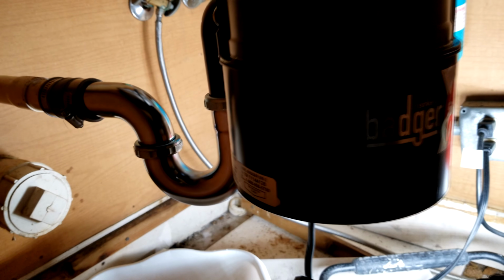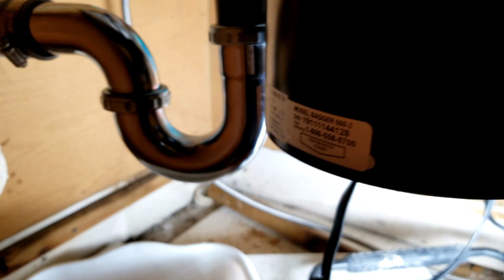Then we come back down below here and check around all of those nuts there for leaks. Make sure you don't see anything dripping into the pan.